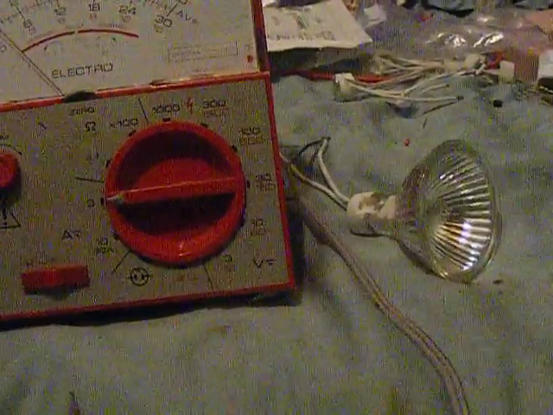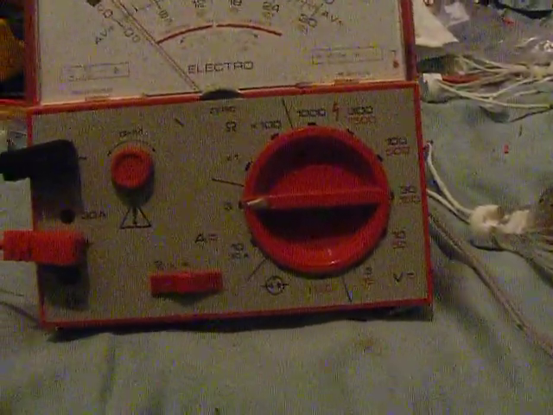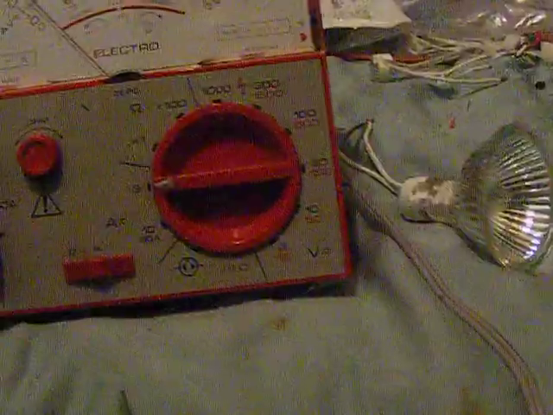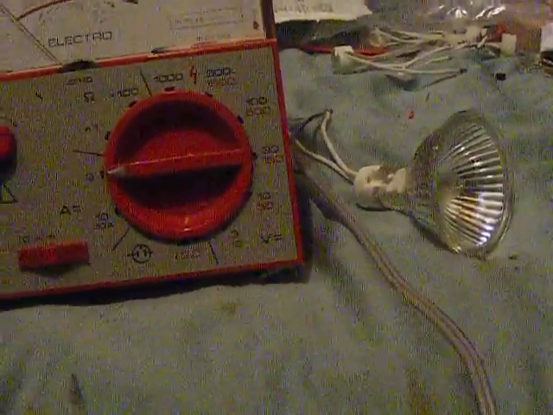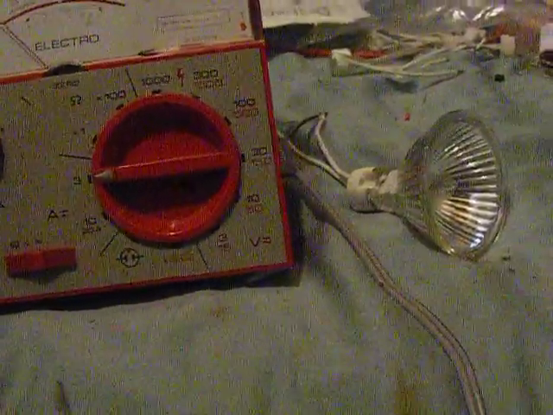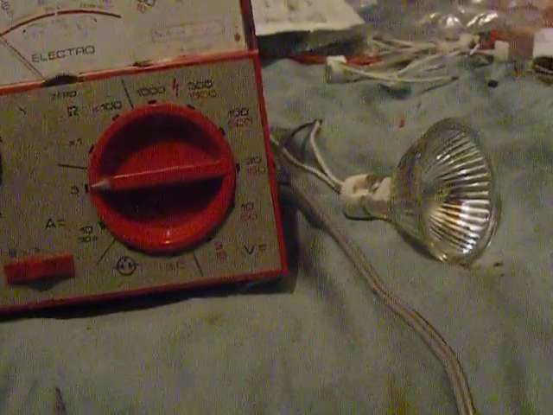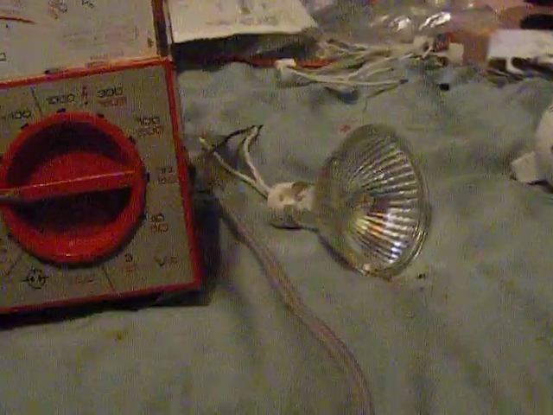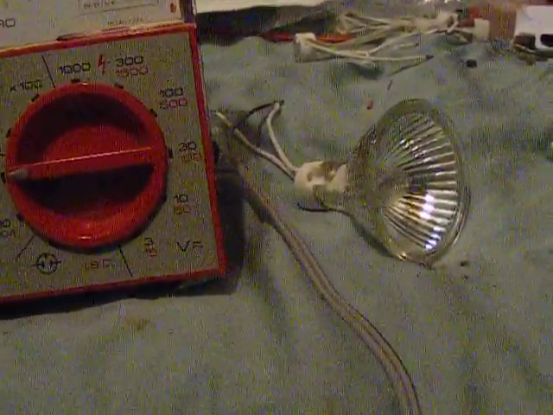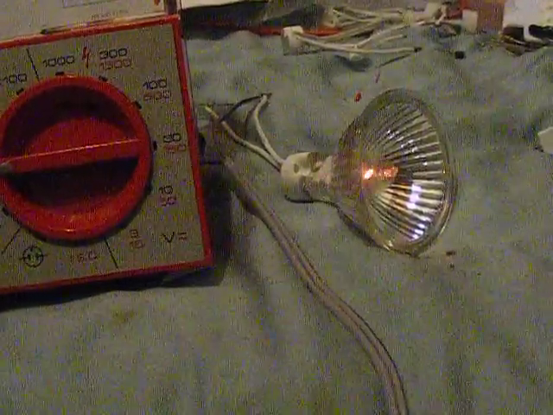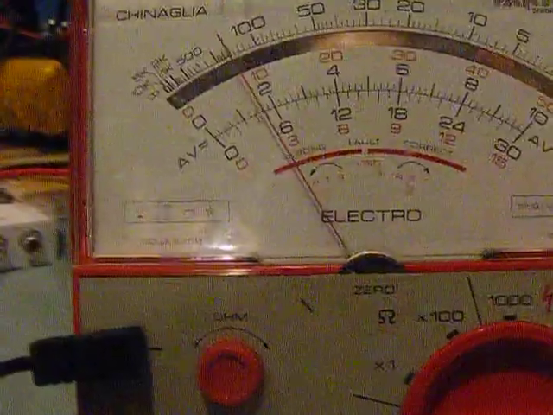So this will show you how much current that single halogen is drawing. Then we're going to swap that halogen for an LED, a light emitting diode. So here we go. This is a standard halogen, and I'm powering it up now. So this will give you some idea.